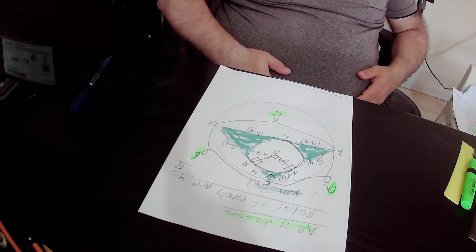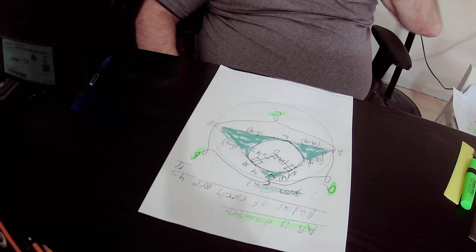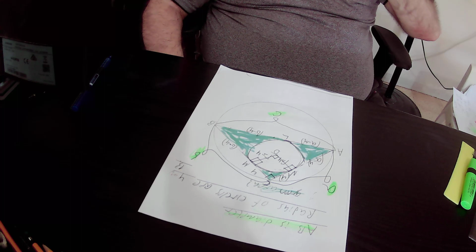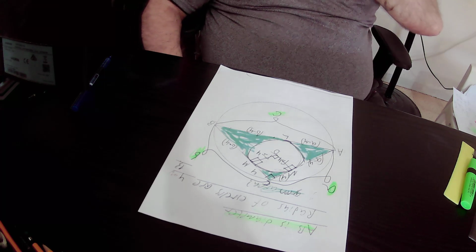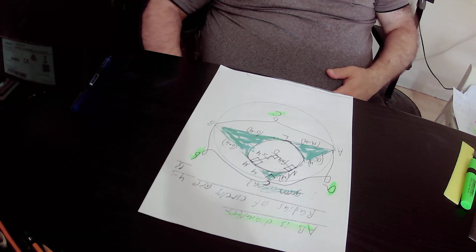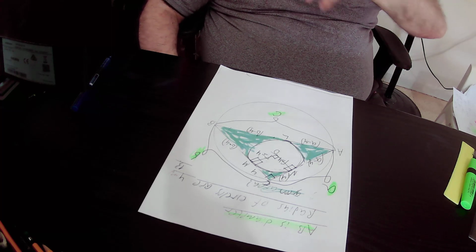The radius of the big circle equals 14 units. The radius of the small circle equals 4 units, and the diameter of the big circle is AB, and we want to find the area of the blue shape.